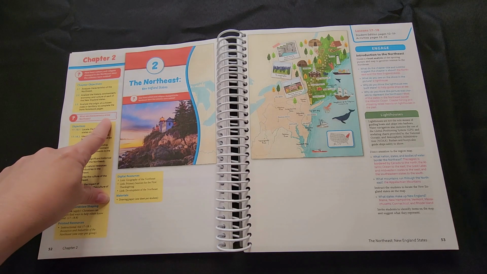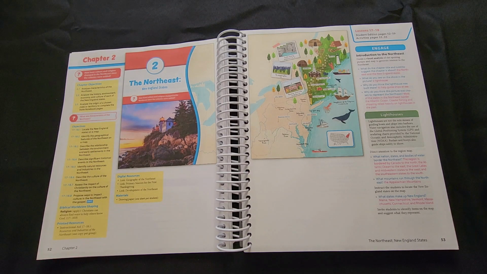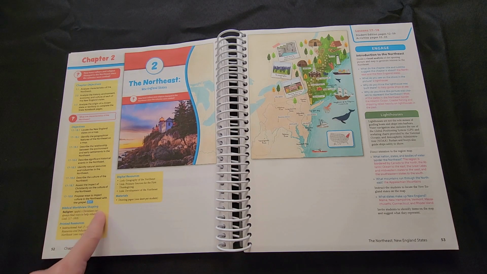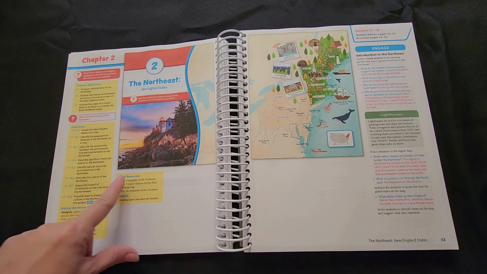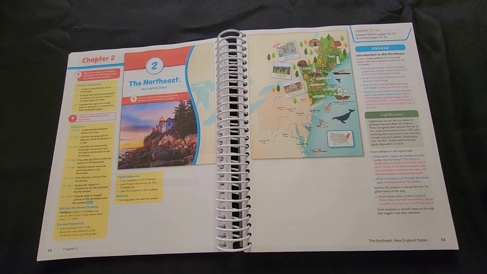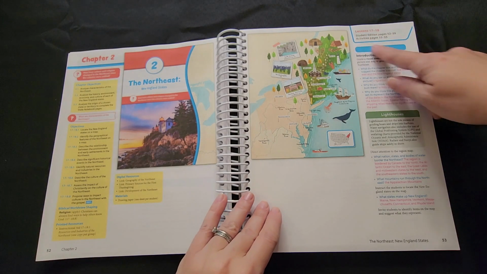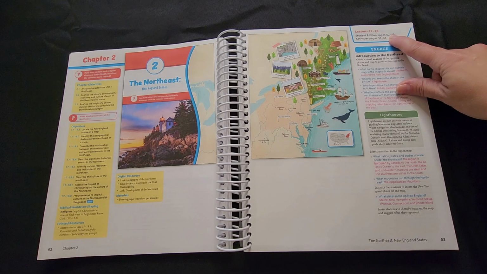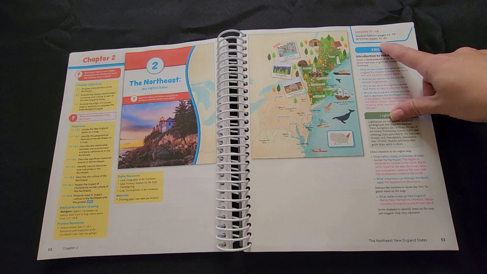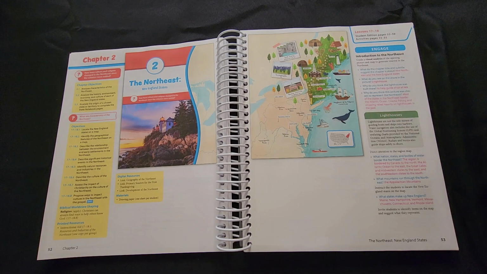Next, you'll see the lesson's essential question and the objectives for the lesson. You'll also see notes on biblical worldview shaping. These boxes will also include resources that you may want to prepare ahead of time or make sure are accessible during the lesson. As we begin to look at each lesson, you'll notice the lesson number, the student edition pages, and the activities pages listed in the top corner.